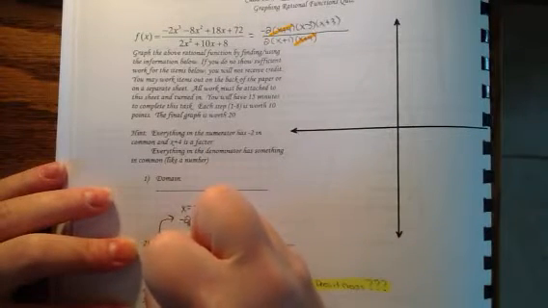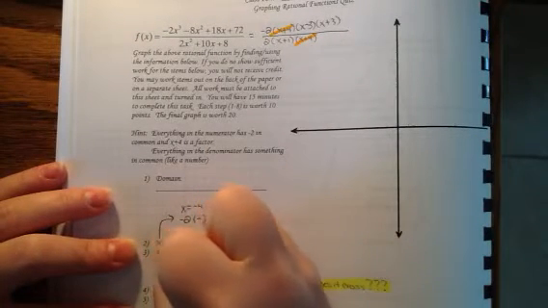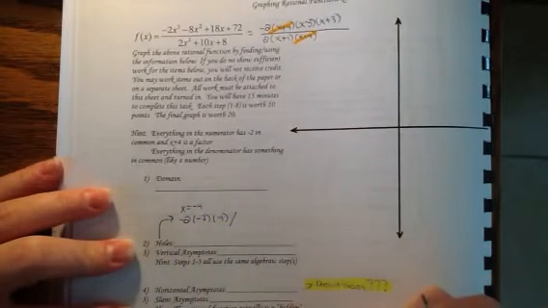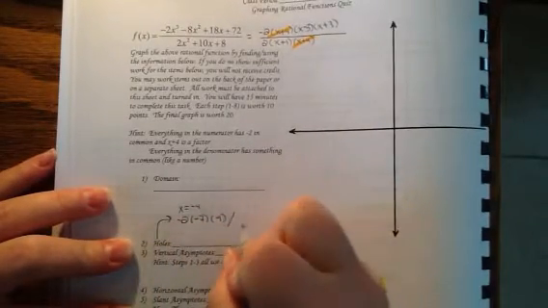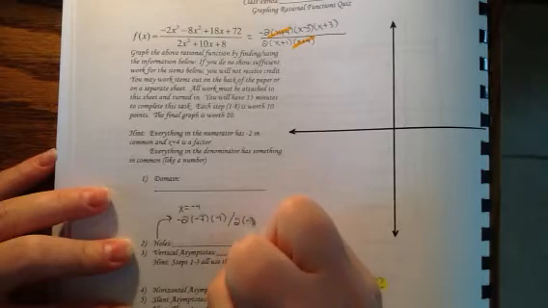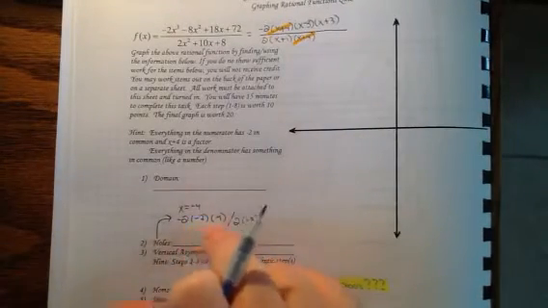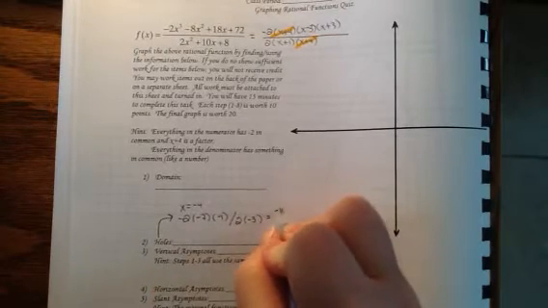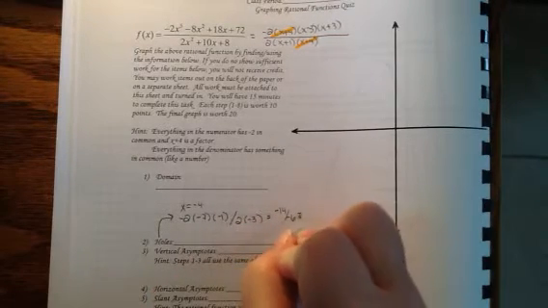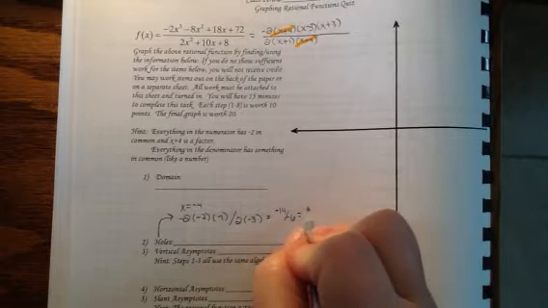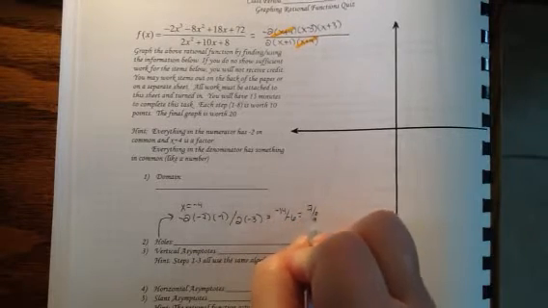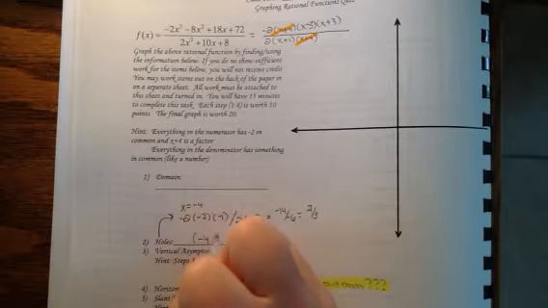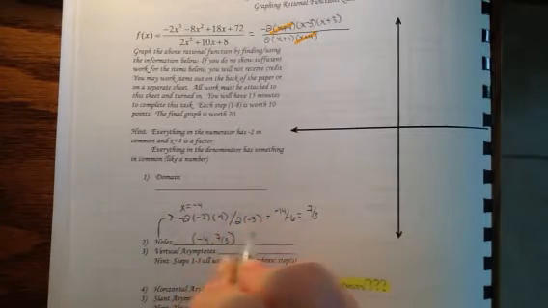So -2, -7, -1 divided by 2 times -3. So this is going to be a +7 times the -2, which gets me -14 over -6, which reduces down to +7 over 3. So my hole for this equation is at -4, 7/3.